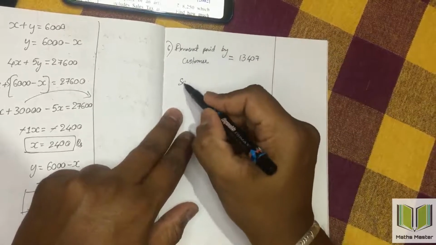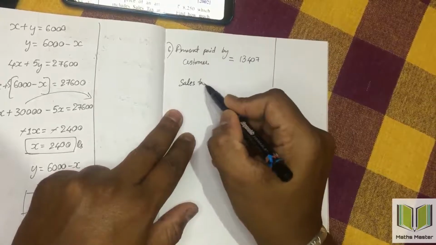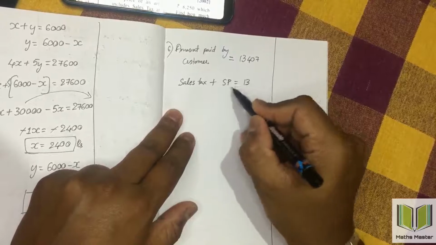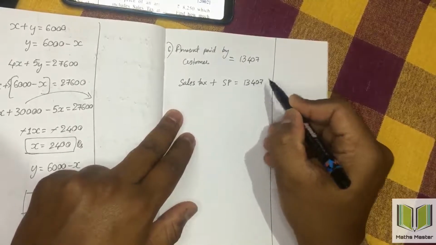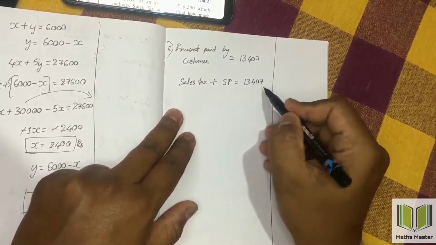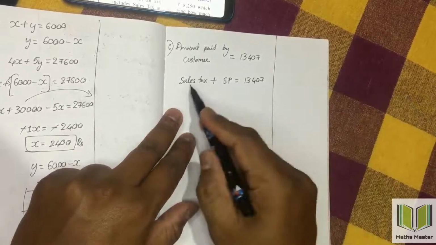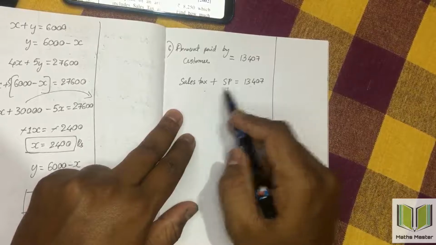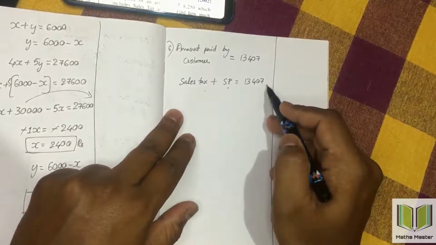So, sales tax plus selling price will be equal to 13,407. Sales tax plus sale price is equal to 13,407. Right? The amount paid by the customer is nothing but sales tax included with selling price. Now these two together are equal to 13,407.